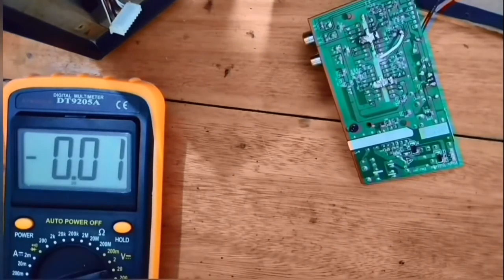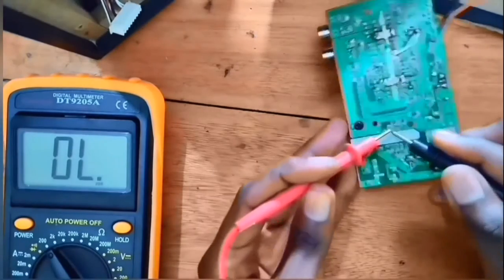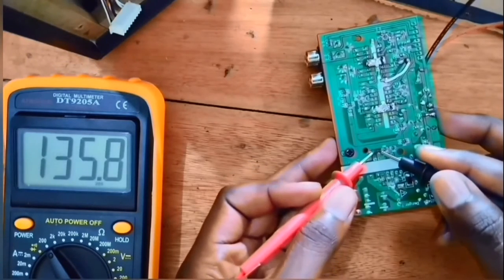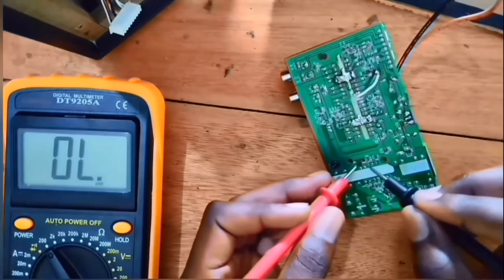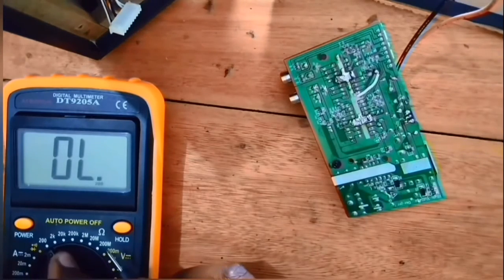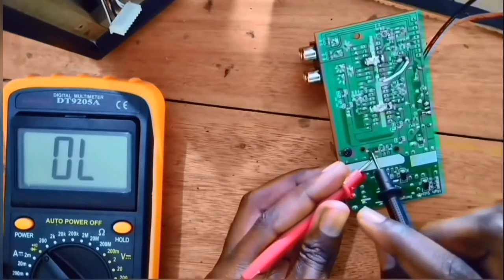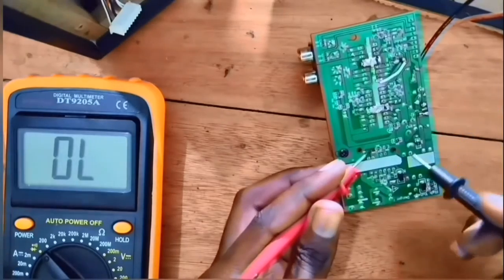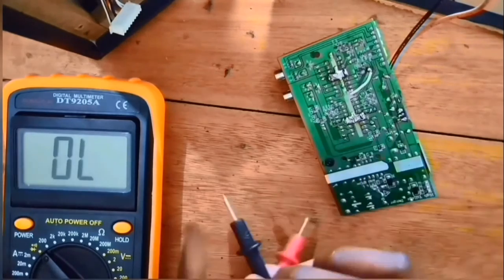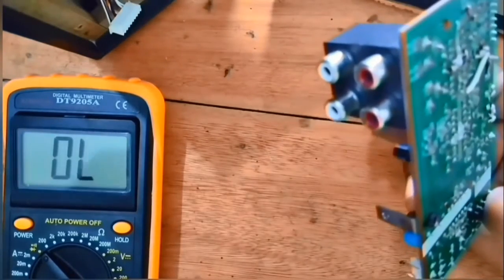Put the multimeter in resistance mode and measure this SMD resistor. The resistance is good. Try to also check the continuity of the trace where this SMD is connected to other components. So the resistor has no fault. Let's continue with this step.